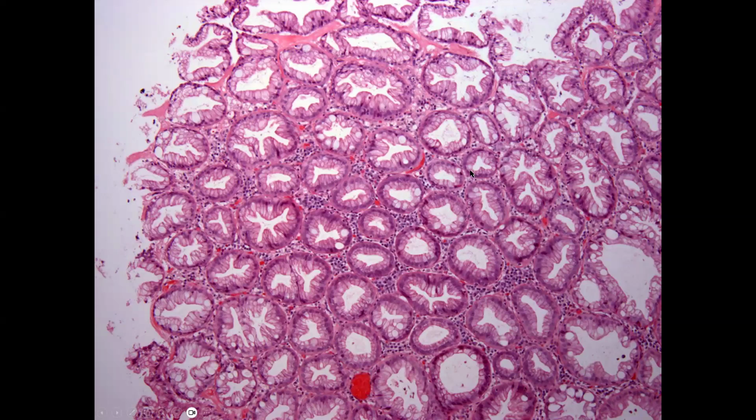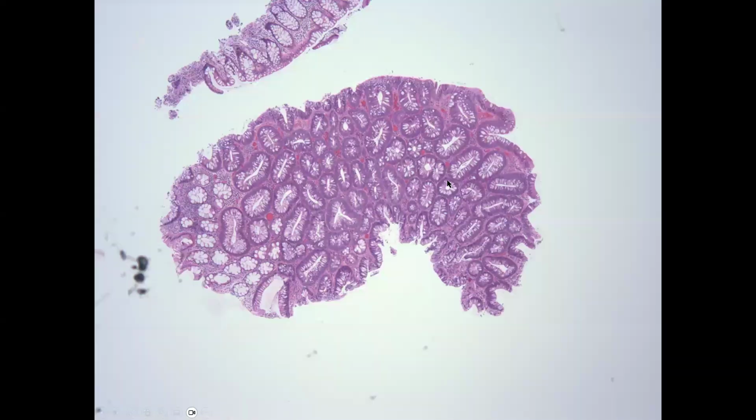Moving on to a different entity in the stomach here. Actually, let me skip over this one. Sorry, that was the colon. I misspoke, but this is an entity I want to point out here.